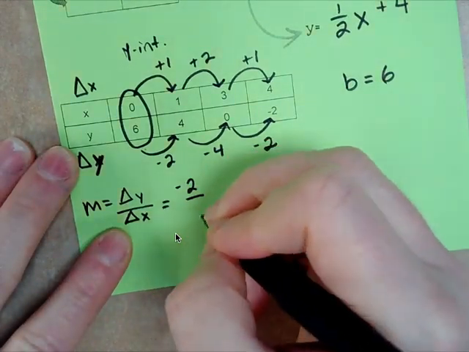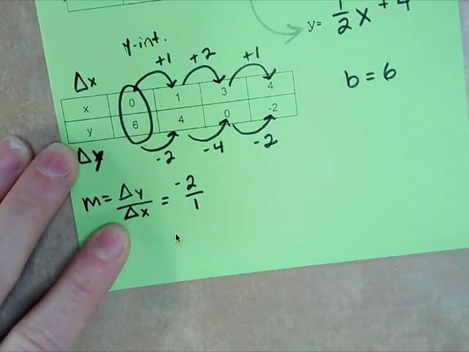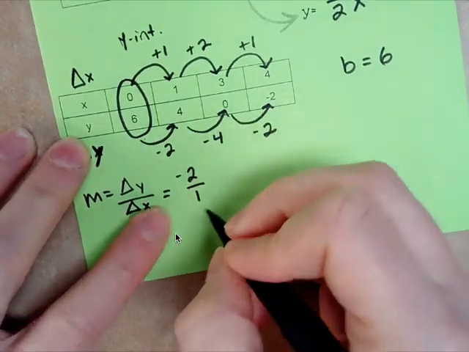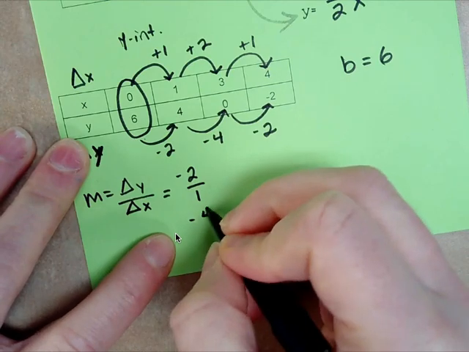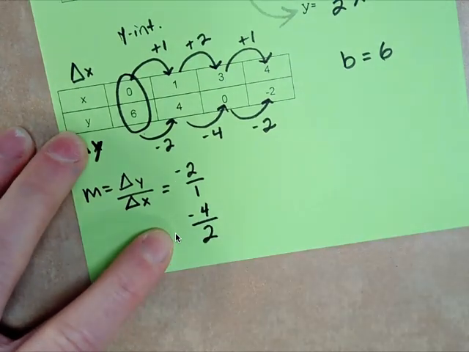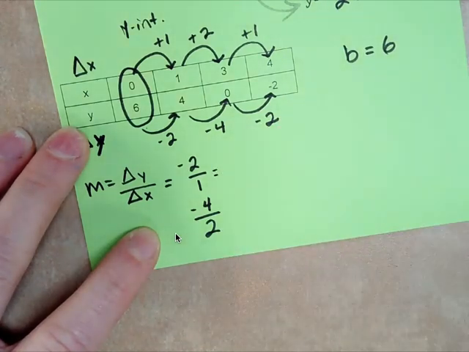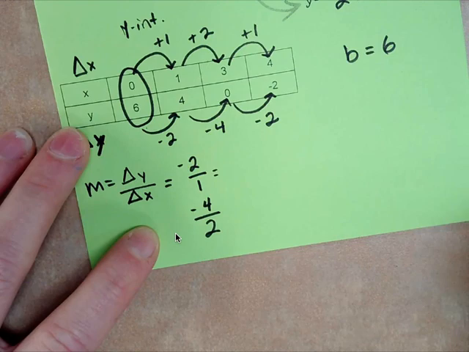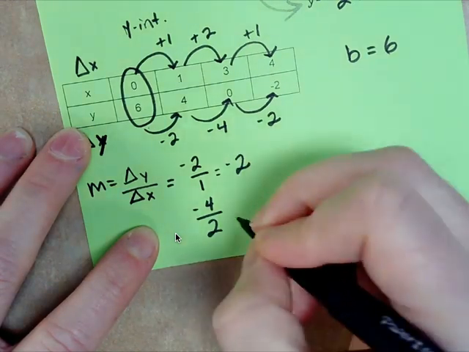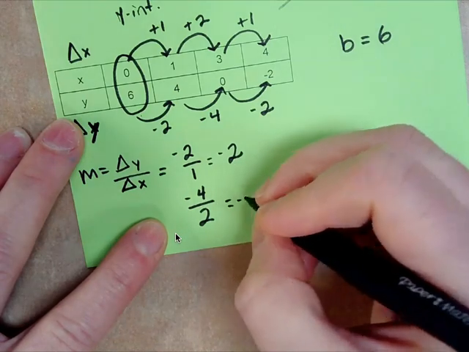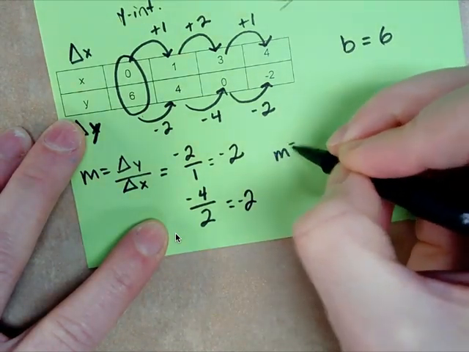Negative 2 over 1. What was the other one, though? Negative 4 over 2. And then we had a repeat. So let's simplify these. What's negative 2 divided by 1? Negative 2. What's negative 4 divided by 2? Negative 2. So m equals negative 2.